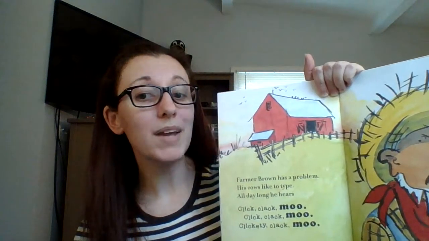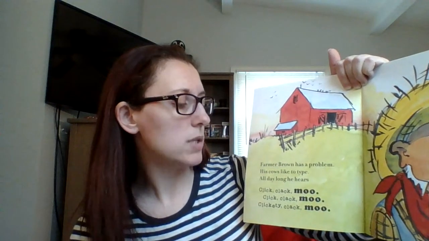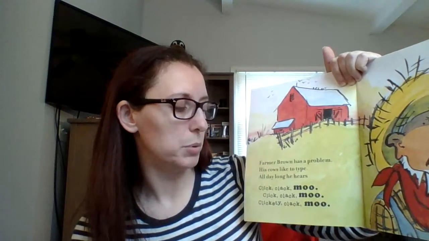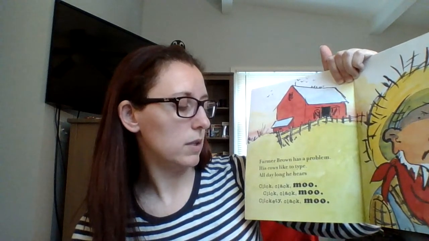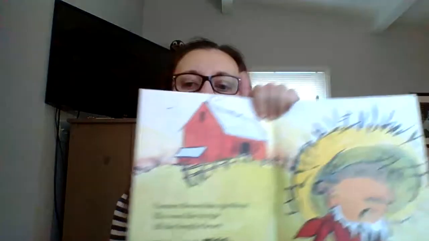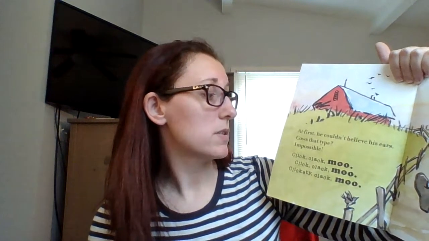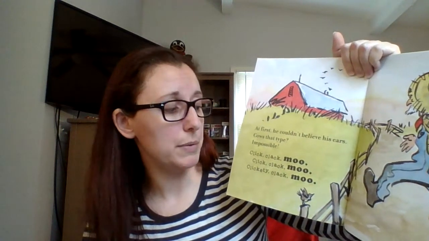Farmer Brown has a problem. His cows like to type. All day long he hears click, clack, moo, click, clack, moo, clickety, clack, moo. He doesn't look very happy. It's hard to turn the pages. At first, he couldn't believe his ears. Cows that type? Impossible!